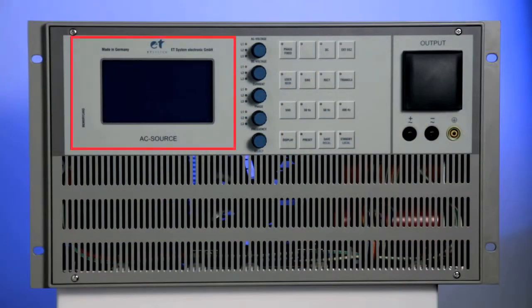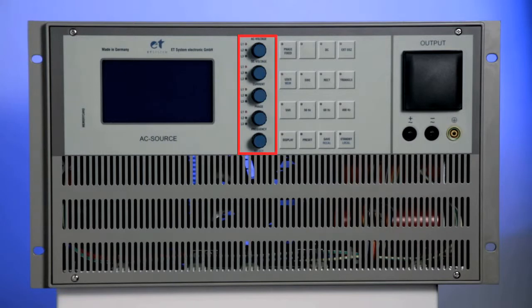On the left side of the device is the display. To its right are 5 jog dials with which the respective values of the device, such as voltage, current, frequency, etc., can be set. In addition to the controls, there is a keypad with 16 keys, which are used to make further settings.